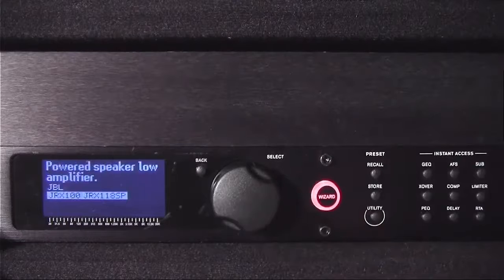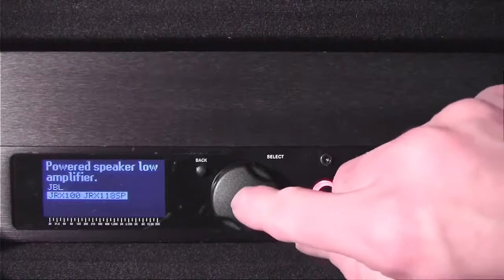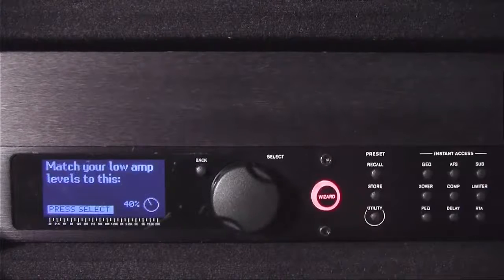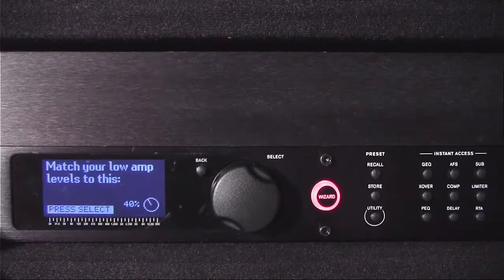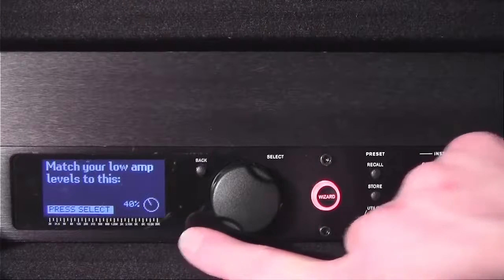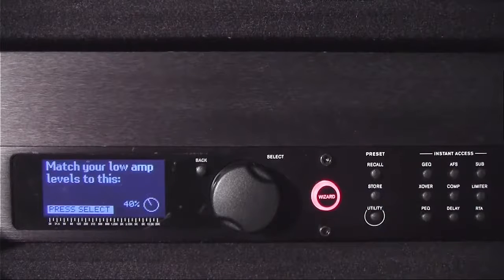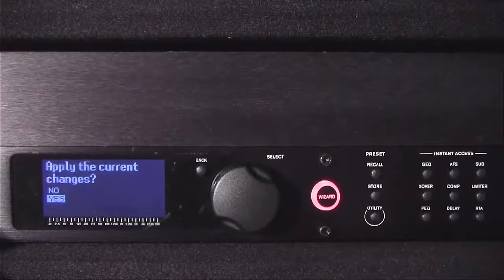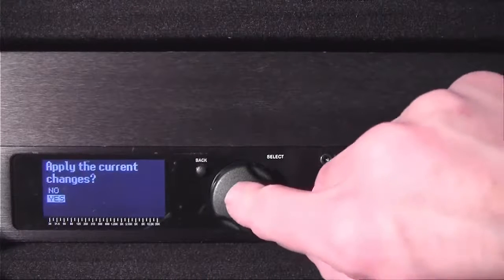Select the low amplifier brand and model. In my case, I selected powered subwoofers, so my low amp option has already been selected. Set your low amp attenuators to match the setting shown in the bottom right-hand corner of the PA2 display. To apply all these changes, select Yes.